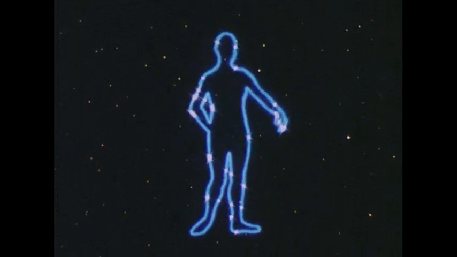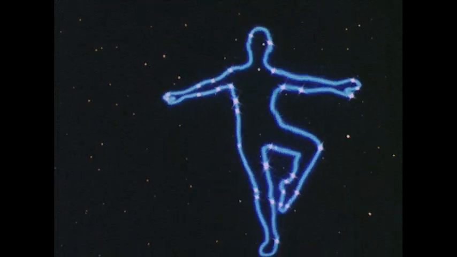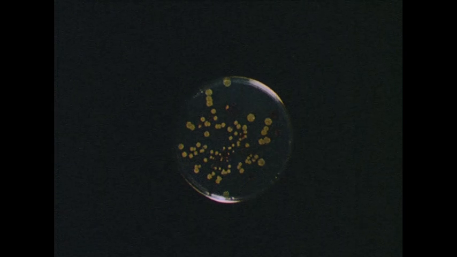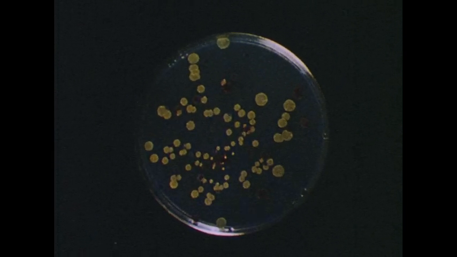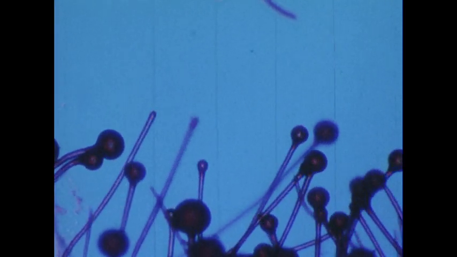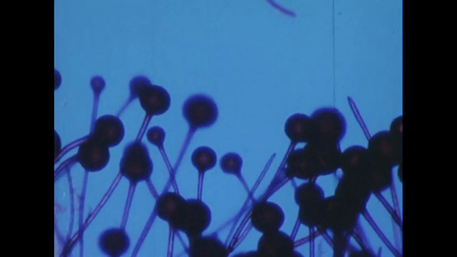Throughout life, the body's immune system plays a key role in its defense against harmful invaders. Bacteria cause tetanus, venereal disease, and tooth decay. Fungi cause athlete's foot.